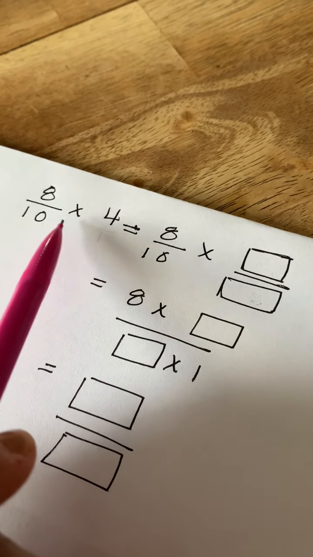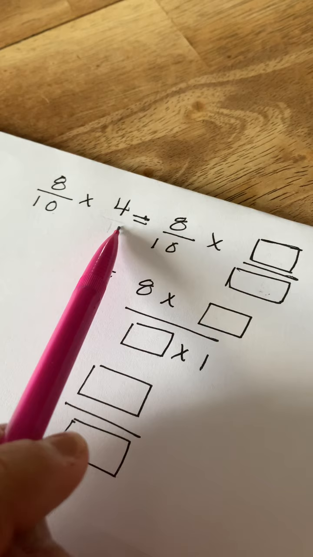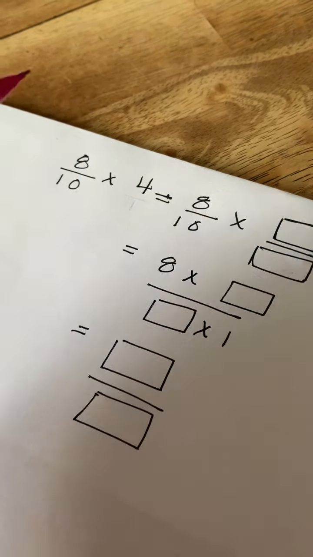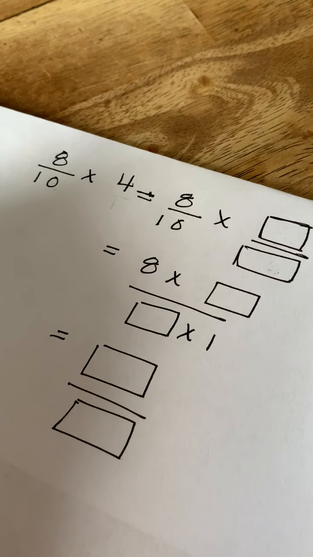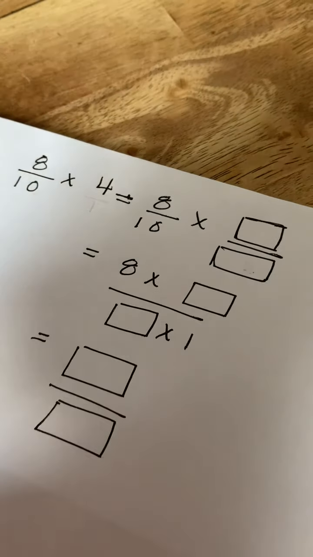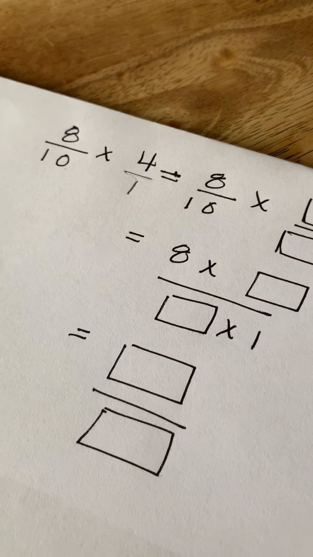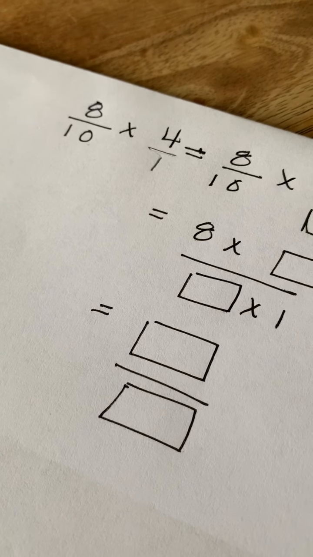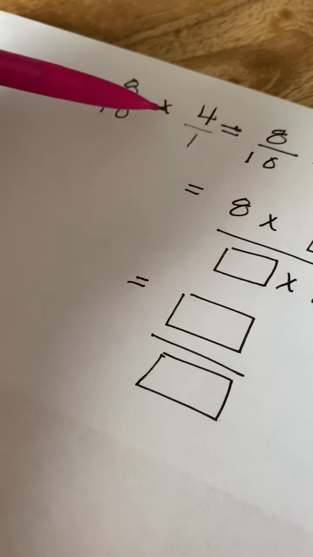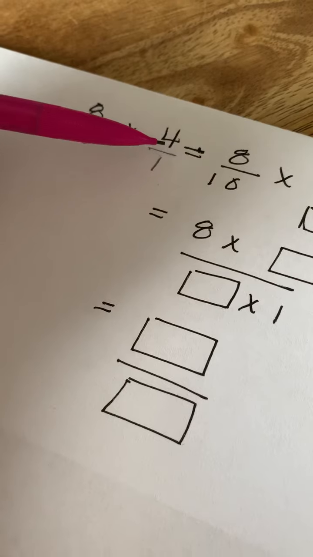We have 8/10 times 4. So we have our fraction, 8/10 times 4. 4 is your whole number. We're going to turn that whole number into a fraction because it's always easier to work fractions with fractions. All whole numbers are understood to be over 1, because your fraction bar is division, and 4 divided by 1 equals 4.